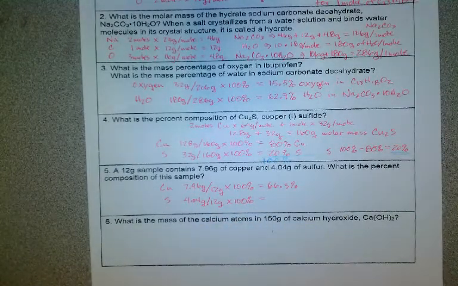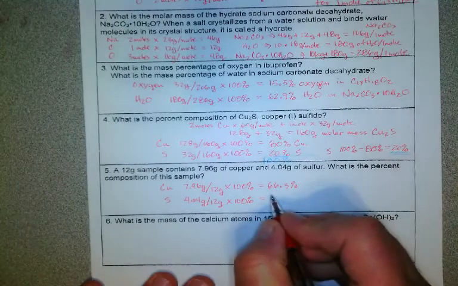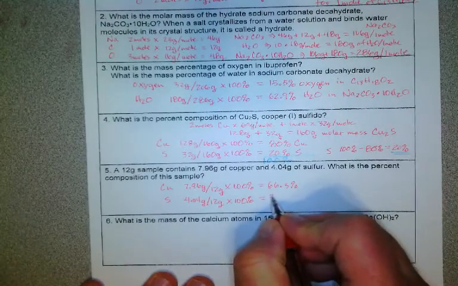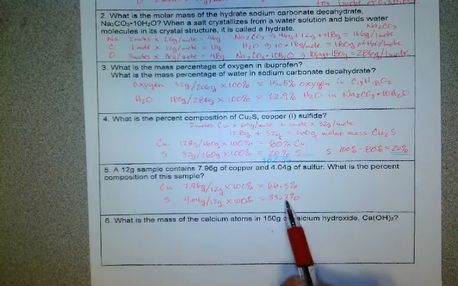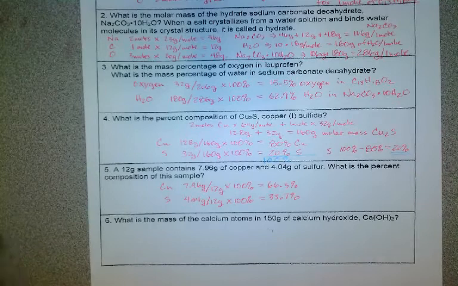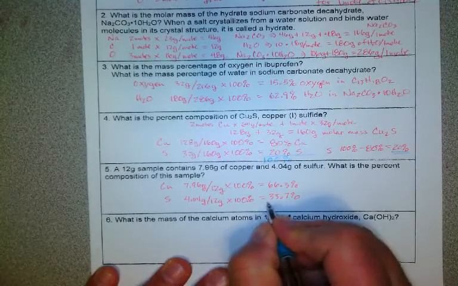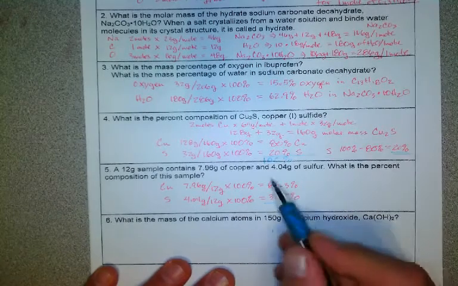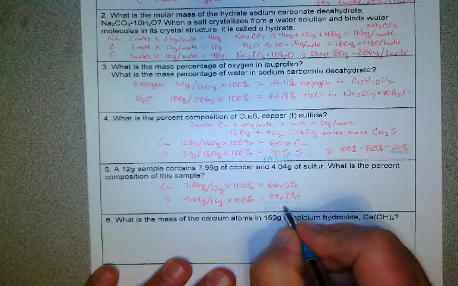And so 4.04 divided by the 12, and this one comes out basically 33.7%. This one has sixes that continue, so I've rounded in the tenths place. And again, I could have just subtracted in the first place, but it's kind of a nice way of checking. Add the two together, and in fact, I have 100% here.